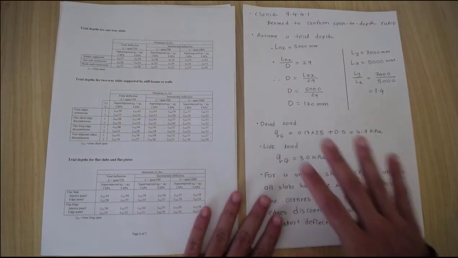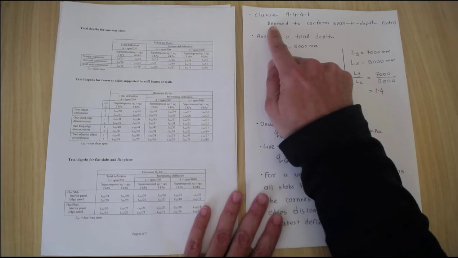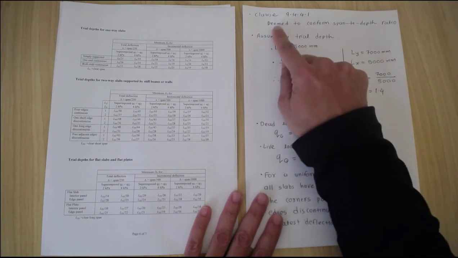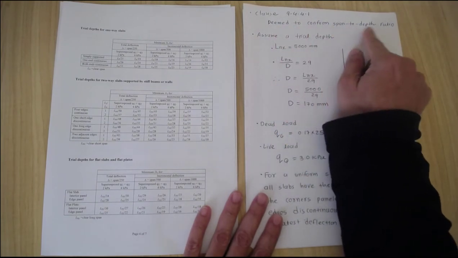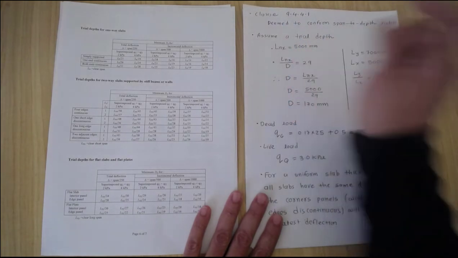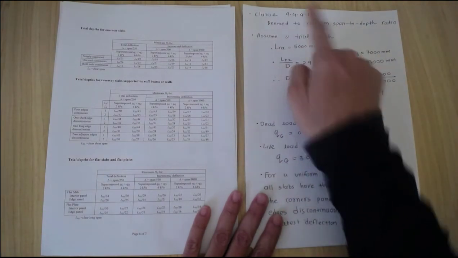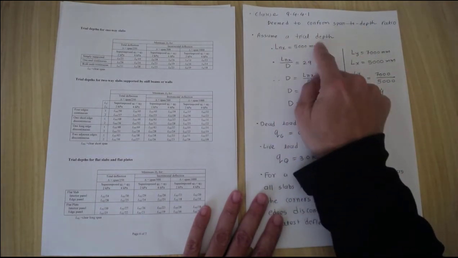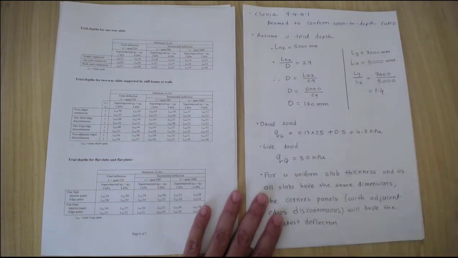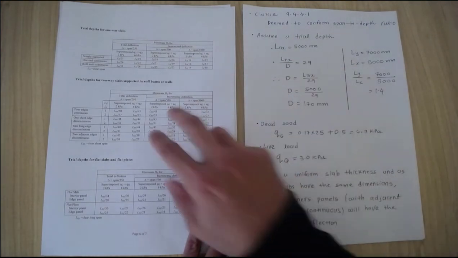Now this is the first video for solving the examples where we assume the trial depth. The span to depth ratio is given in clause 9.4.4.1, and I will show this one in the next video. We need to assume the trial depth because we don't know the depth of the slab in our given loading. The trial depth is generally assumed by using the tables.